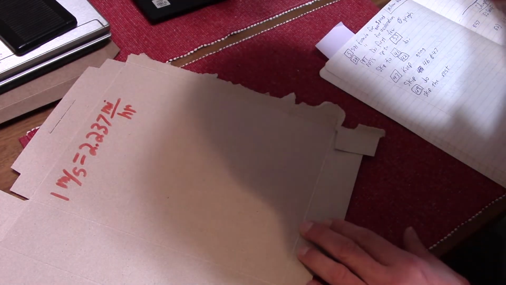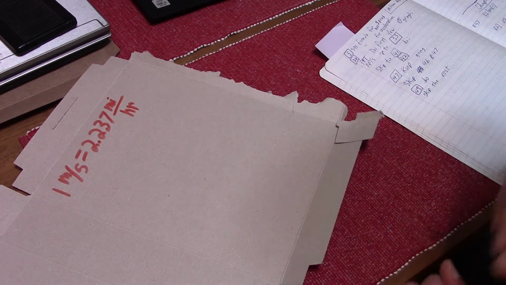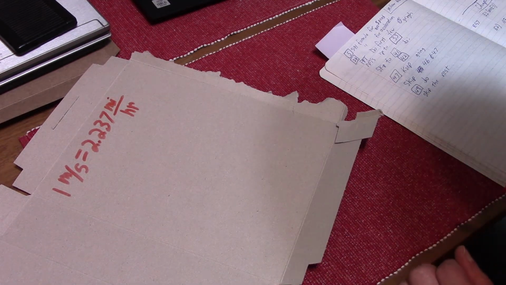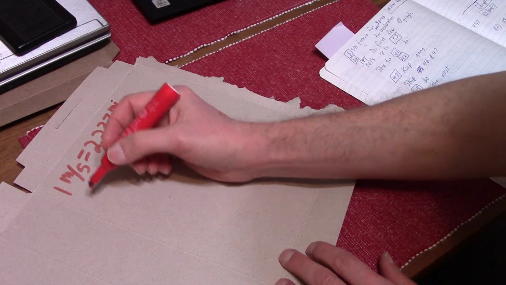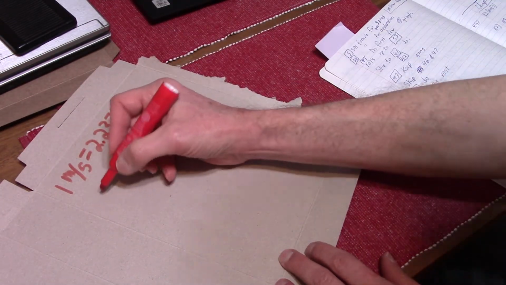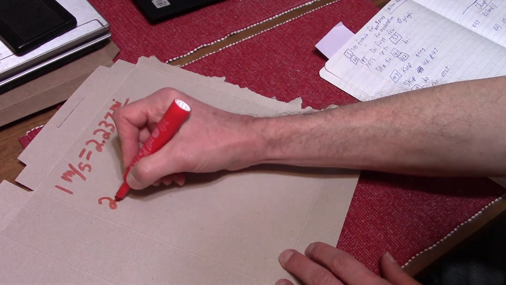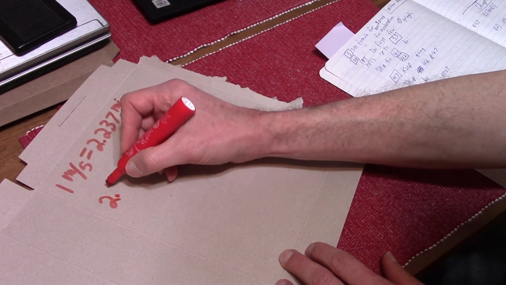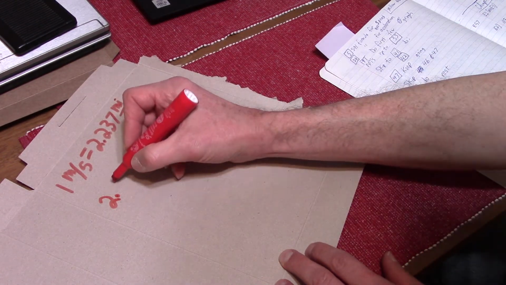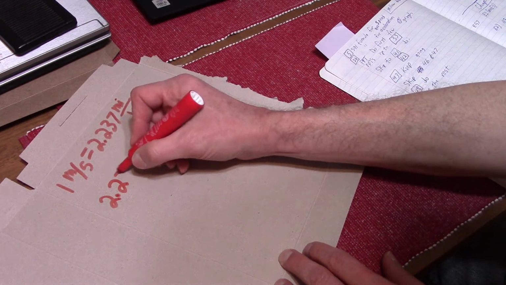Can you see that in the camera? I think you can. Okay, miles per hour. So now we're going to convert. What you do is set up a proportion. You don't have to do it this way. The book does it a slightly different way, but this isn't Common Core. I don't care how you do the math. Do it any way you want.